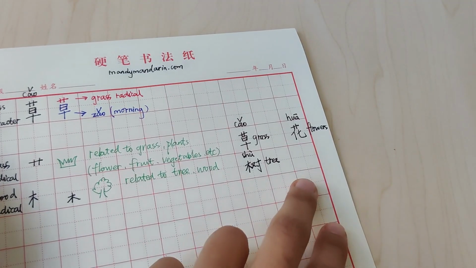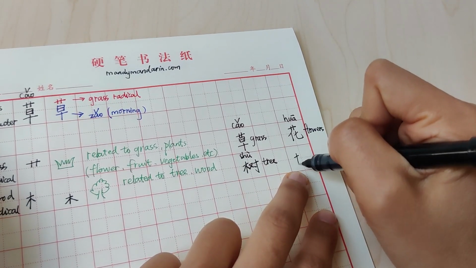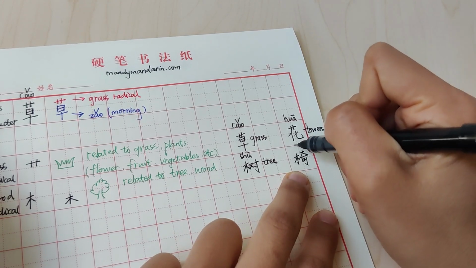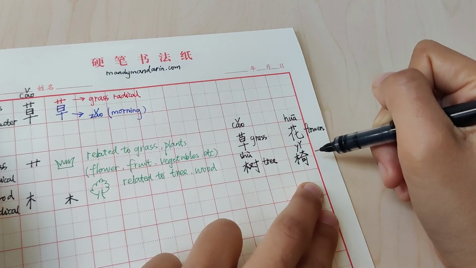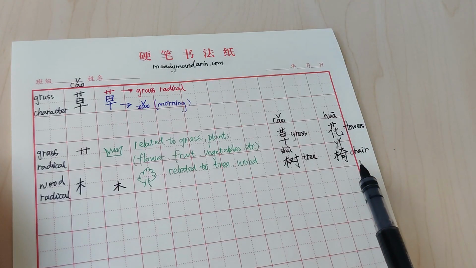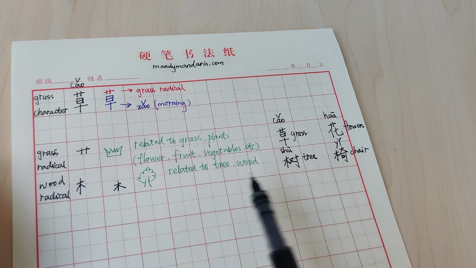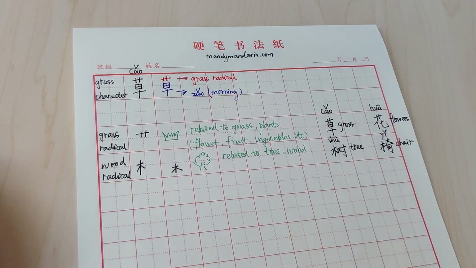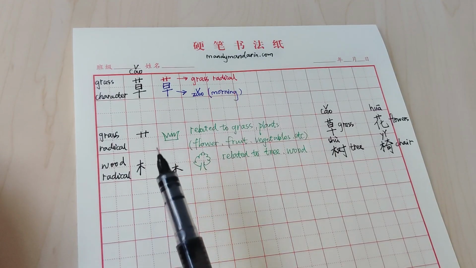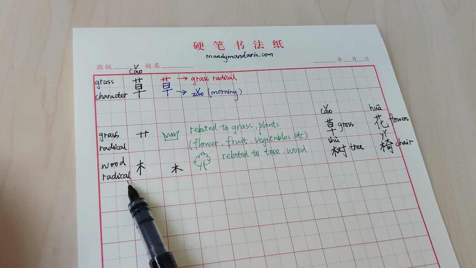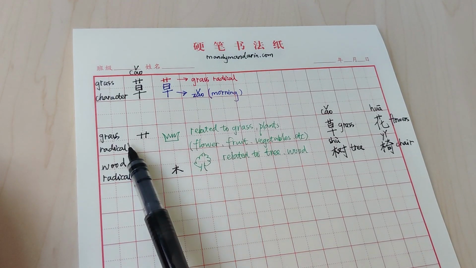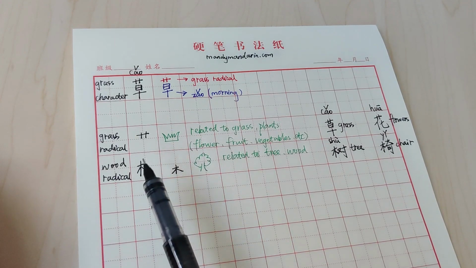For example, yi, which means chair. Because in ancient times, the chair was mostly made of wood. Okay, so that's the similarity and difference between the grass radical and the wood radical. And I will talk about the wood radical in detail in the next video. In this video, we are going to focus on the grass radical.